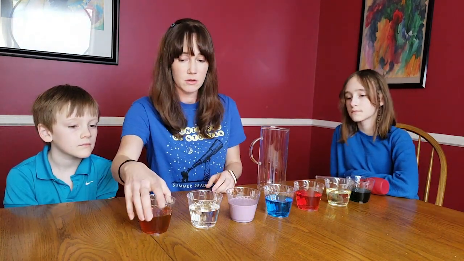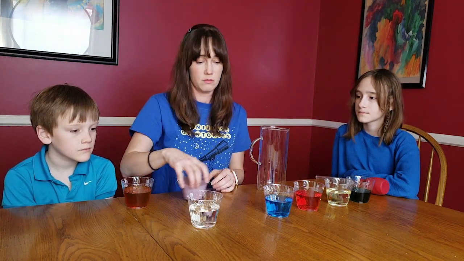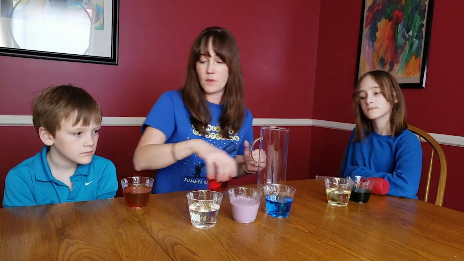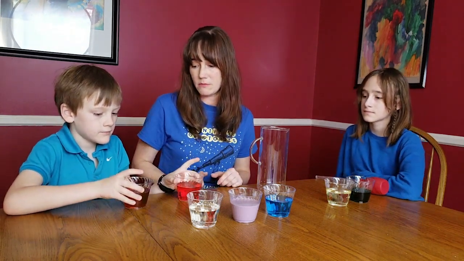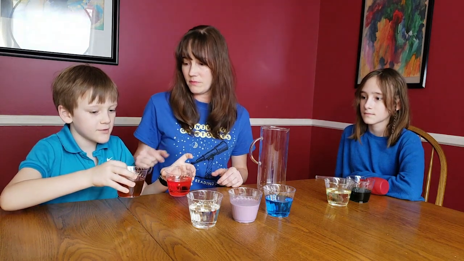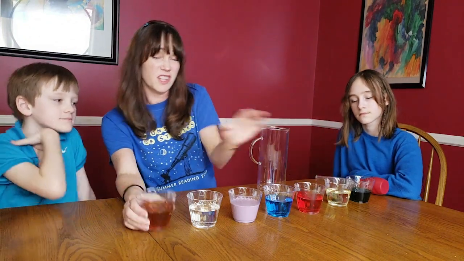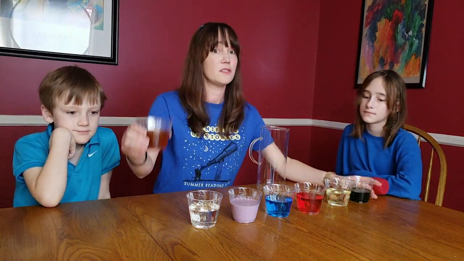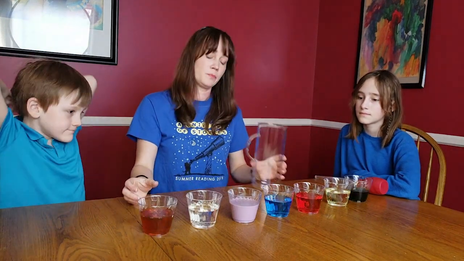And one thing that you'll notice, let's see. So Ronan, can you pick up, here, let me try this and this. Can you pick up the honey and then pick up the water and tell me which one is heavier? This one. The honey. Yeah. So you can also kind of figure out density in that way. The honey feels a lot heavier than rubbing alcohol, for example.